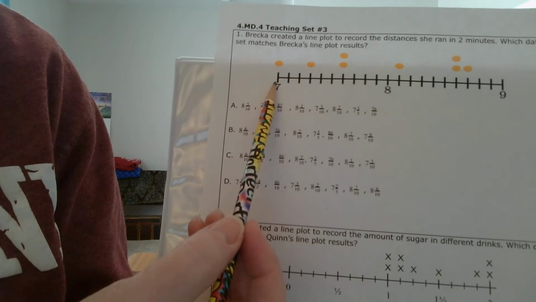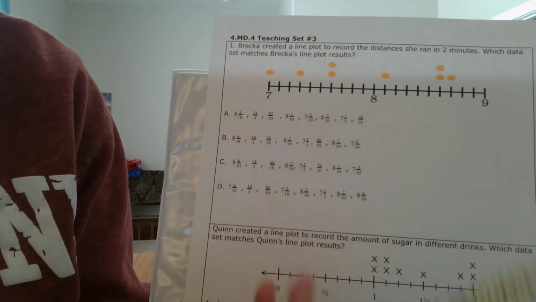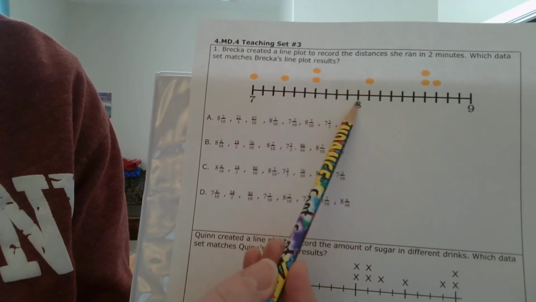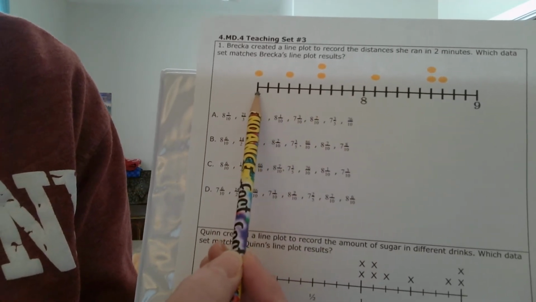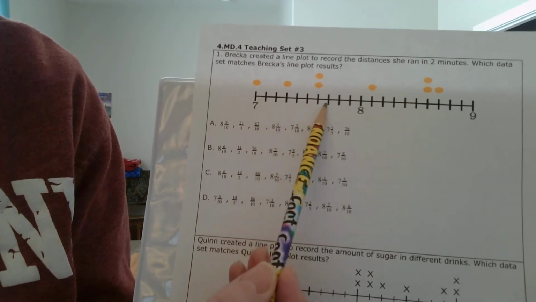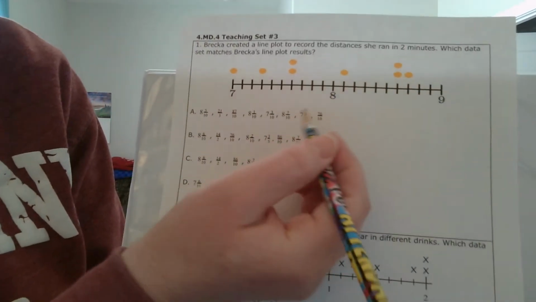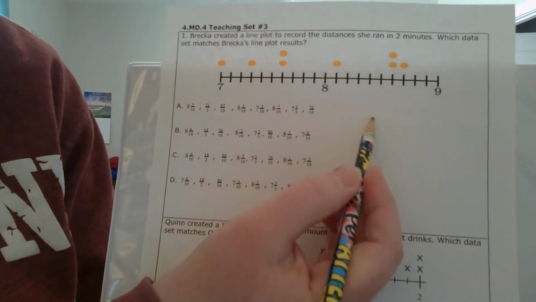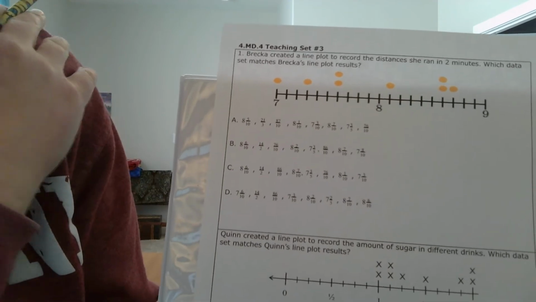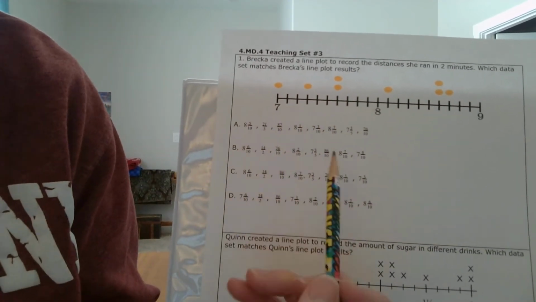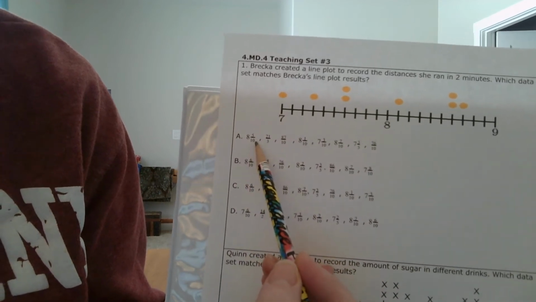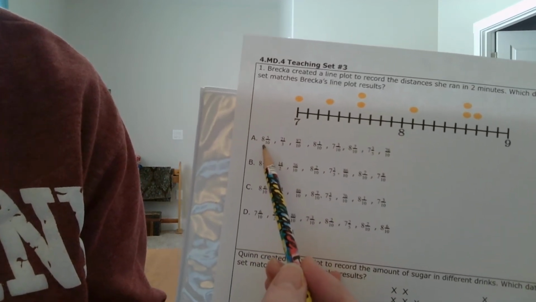So this is a 7, but we also have to look at what the whole is broken up into. So let's take a look at that. So we're looking at 1, 2, 3, 4, 5, 6, 7, 8, 9 tenths. Okay, we're looking at tenths. But remember, we can have equivalent fractions. So tenths, let's just go ahead and look at our options first.